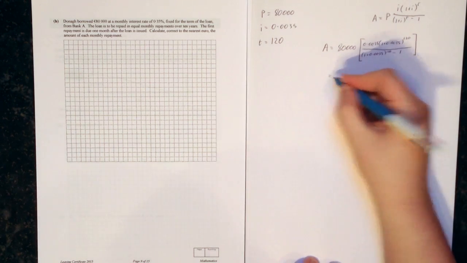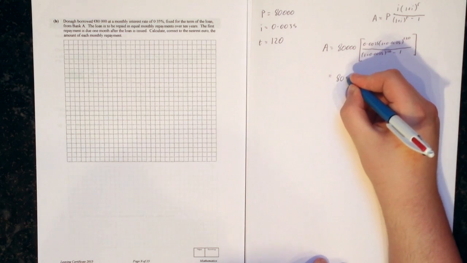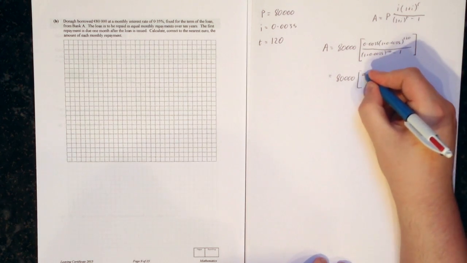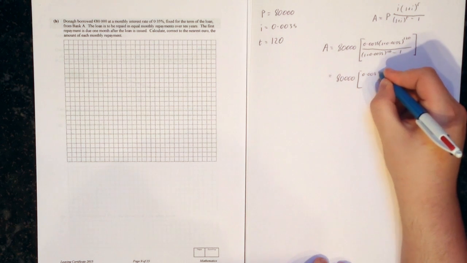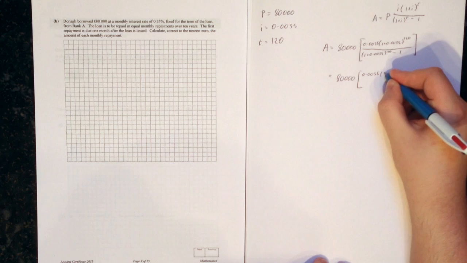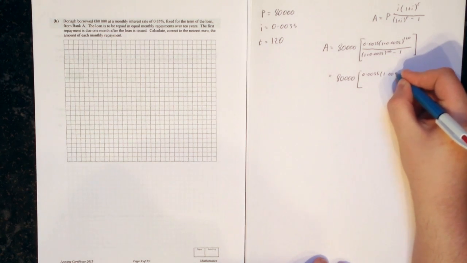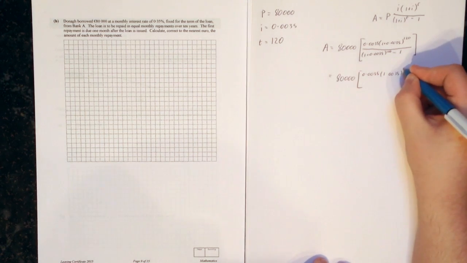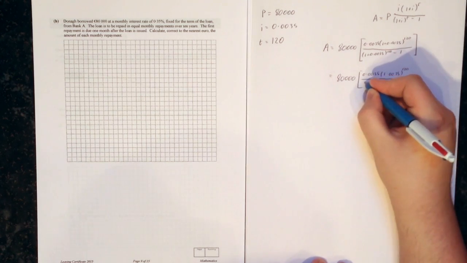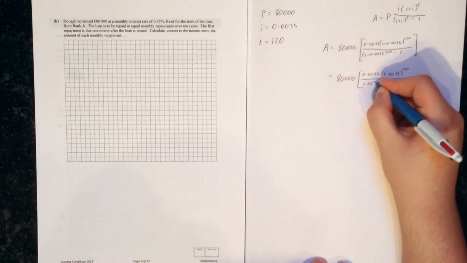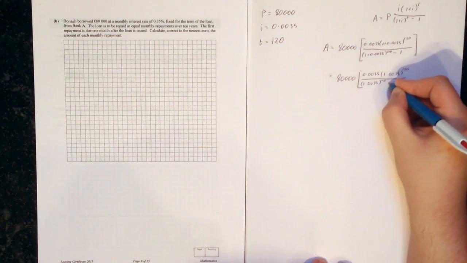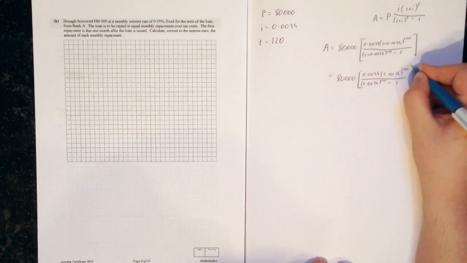So that's going to be equal to 80,000 multiplied by 0.0035 times 1.0035 to the power of 120, divided by 1.0035 to the power of 120 minus 1.